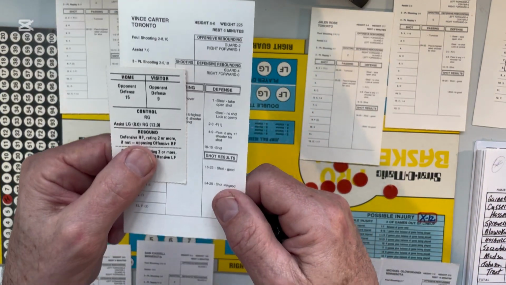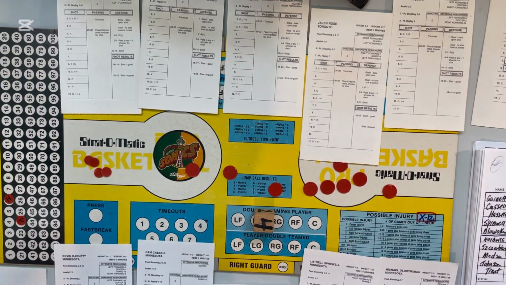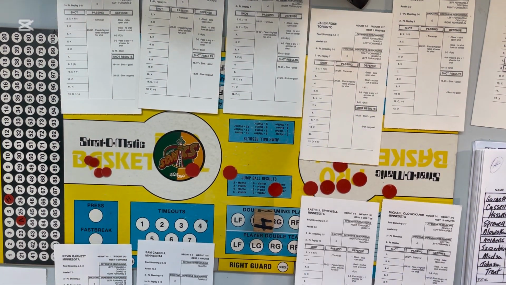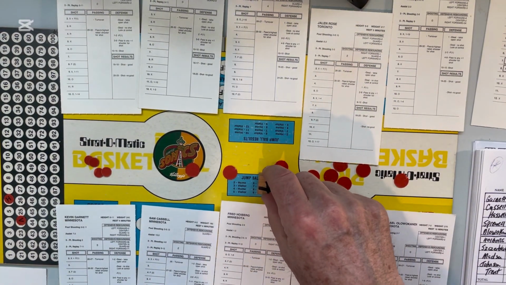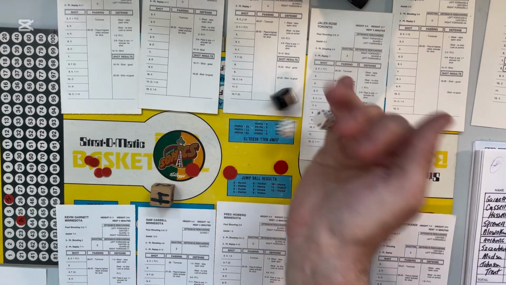So we got opponent defense 9 for Vince Carter, and pass to any 1+ shooter for a shot. You still see the cards. I know you can't. So he's going to pass to any 1+ shooter for a shot. He's going to give it to Kevin Garnett, I think, or we'll go Sam Cassell. Cassell's going to shoot.